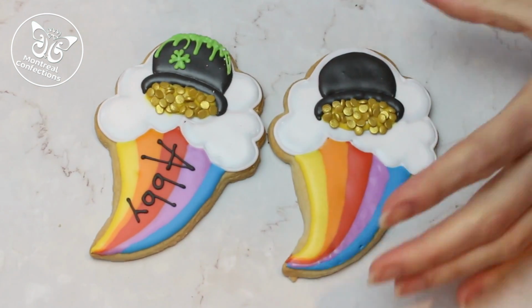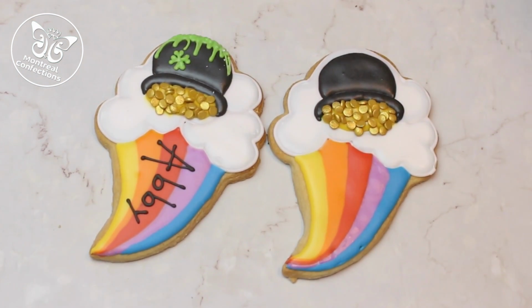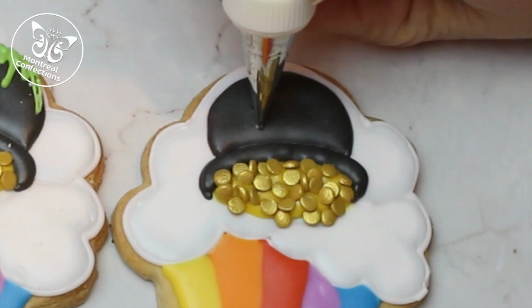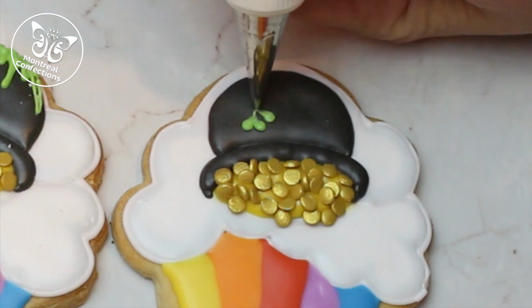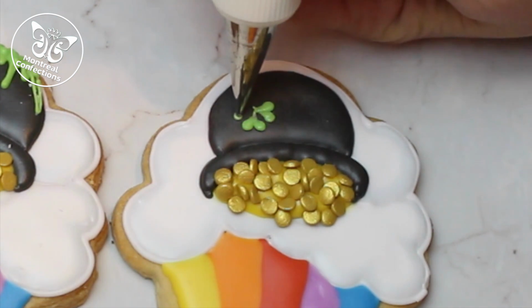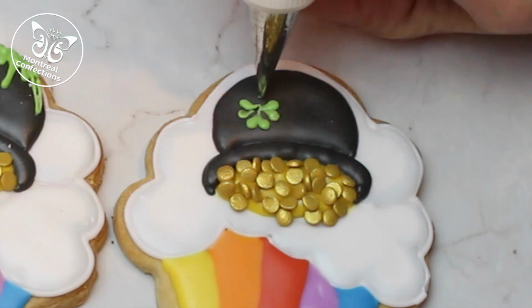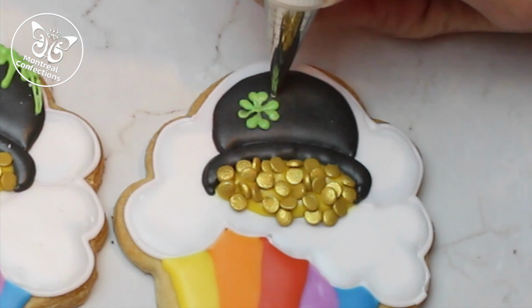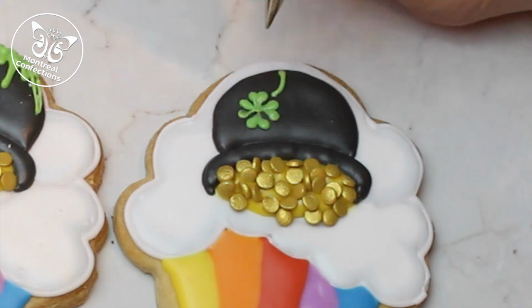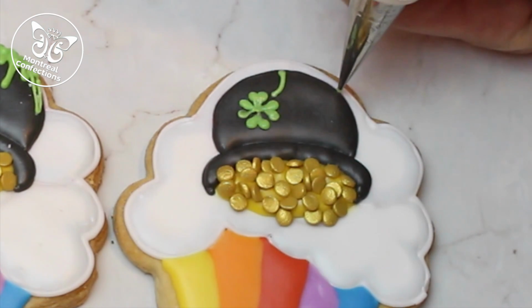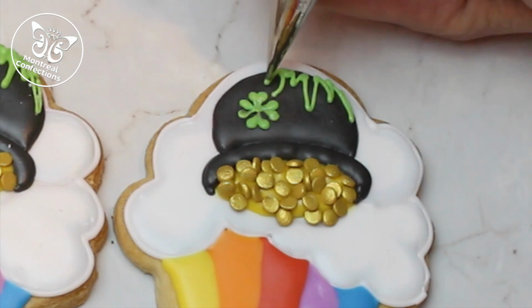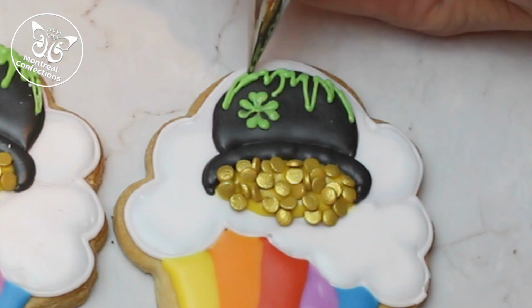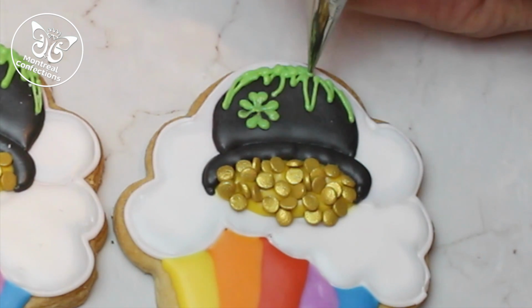Now the final touch, we need some green on our St. Patrick's Day cookie. And so I'm adding a 4-leaf clover, so it's 4 hearts kind of connecting at the middle. Hearts are just little tear shapes that you connect. And then the stem, I'm not touching the actual 4-leaf clover. I found it kind of warped the shape, and now just doing some grass on the edge of the pot here. And that's about it.